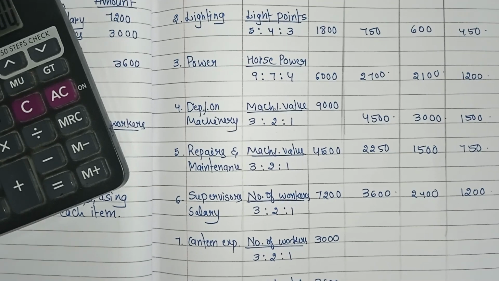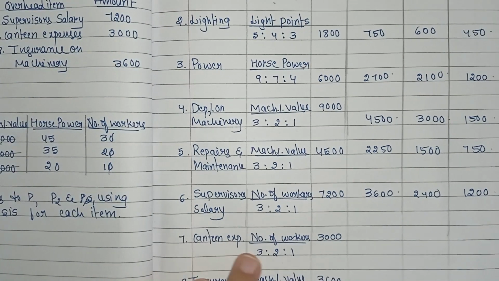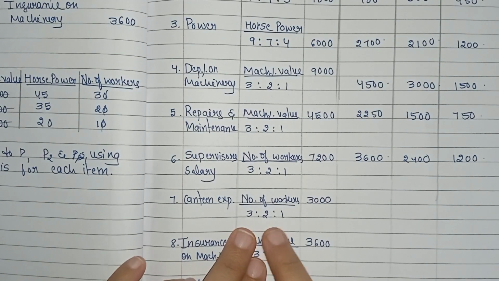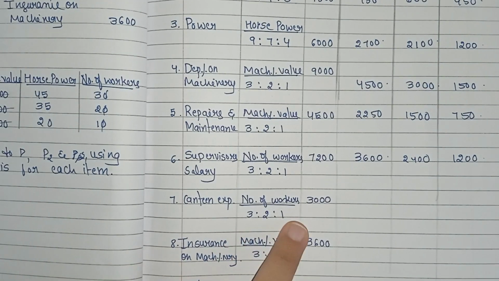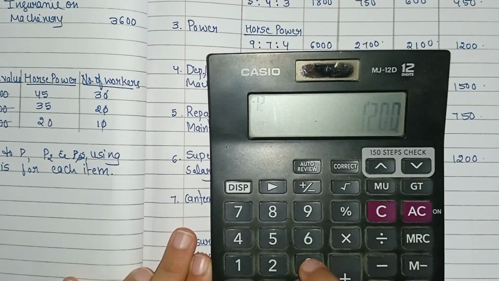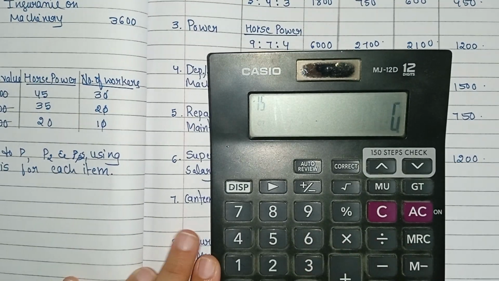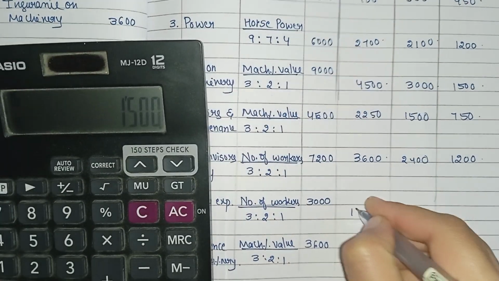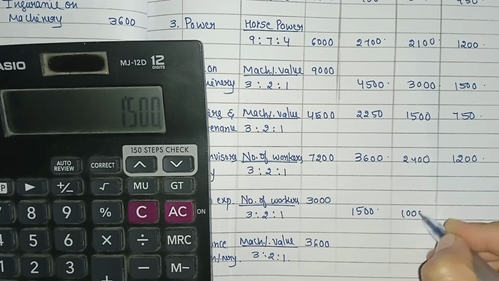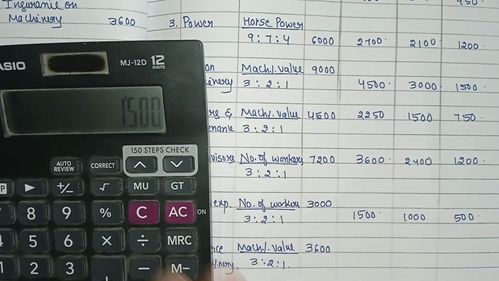Clear? Now the next one is canteen expenses, which is also on the basis of the number of workers, so the ratio is the same, 3:2:1. 3000 into 3 divided by 6, that is 1500. Here 1000 and here 500.